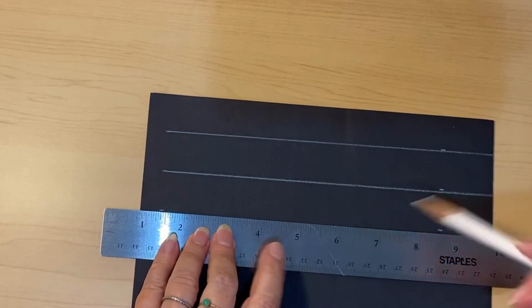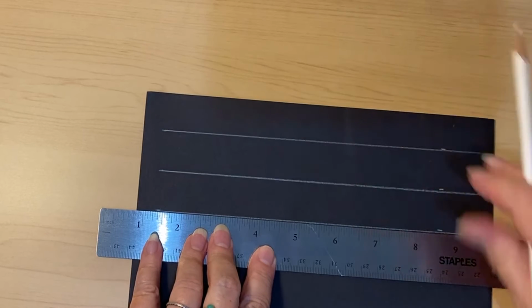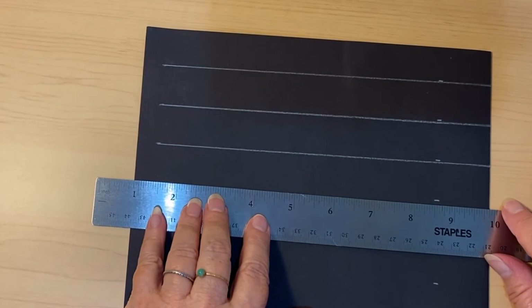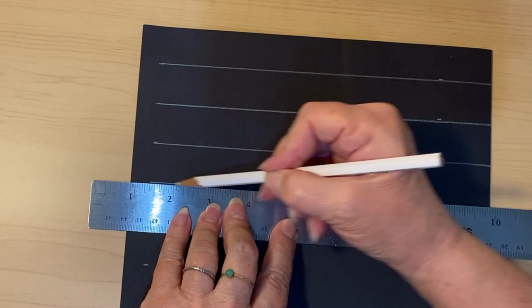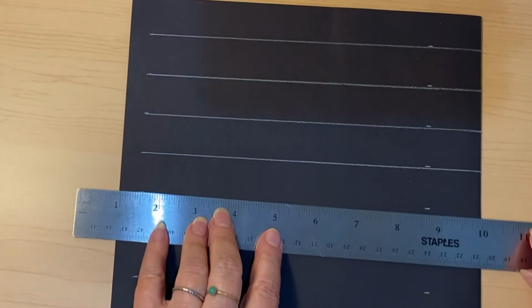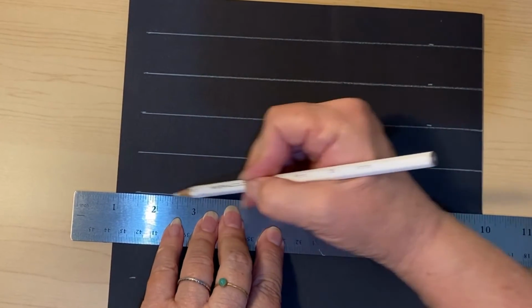The idea is to cut from the fold to just before the edge over here, so that you have what's called a loom. And we're going to be weaving our strips of colored paper onto this loom.